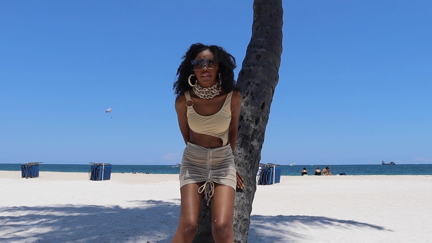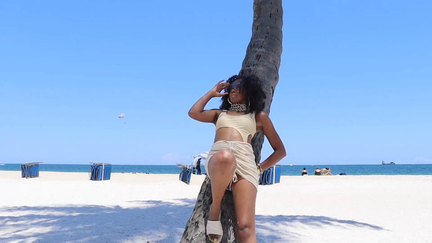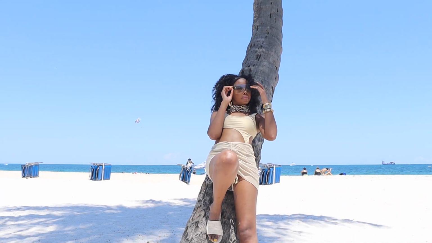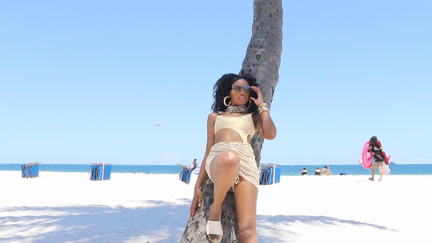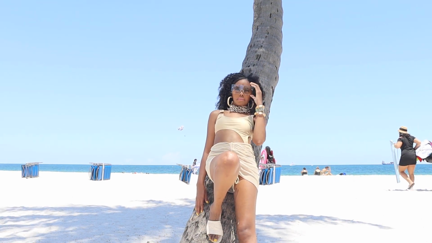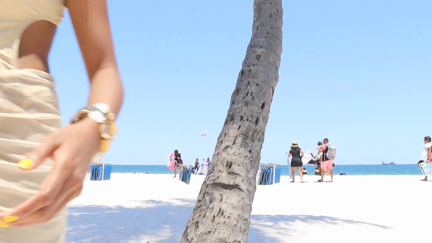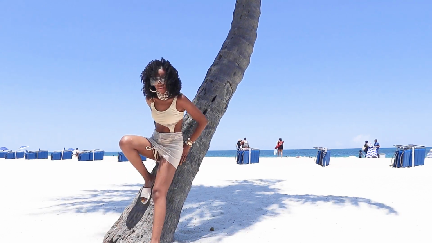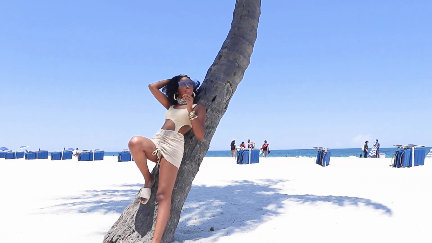I lied. So as I was leaving, I noticed this tree and I really wanted to get footage with this tree. So one more stop before I actually go home. I wanted to get some footage against this tree. Take two. So I wanted to switch up the angle just a little bit so it's more from the side versus directly on me, and I think I like this angle more.